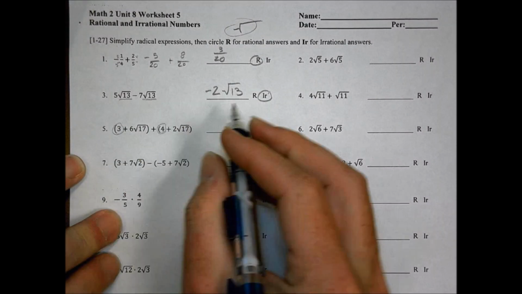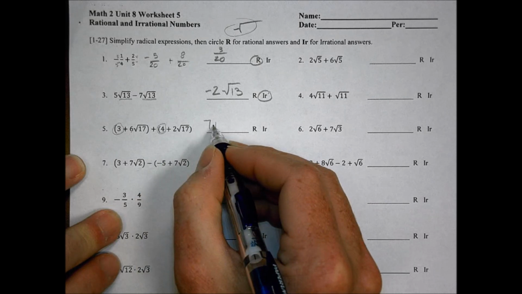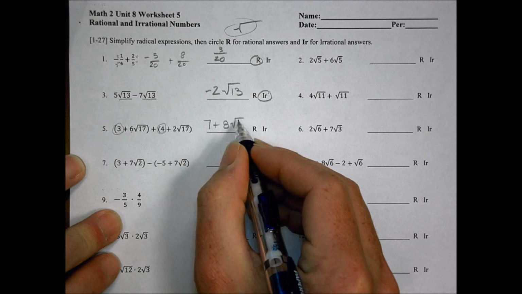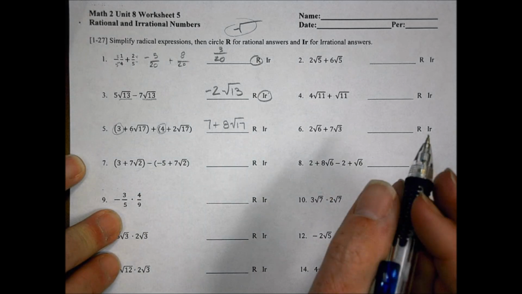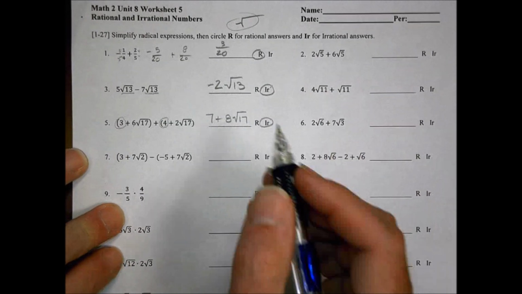This is irrational. Here we go, we're going to combine our like terms, so to speak. So we have a 3 and a 4, which make a 7. And here we have a 6 plus 2, which make 8. And the radical still stays root 17. Because it has that radical in it, it is irrational. That's all there is to it.